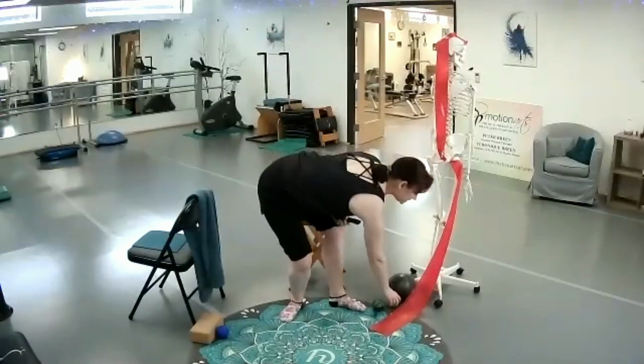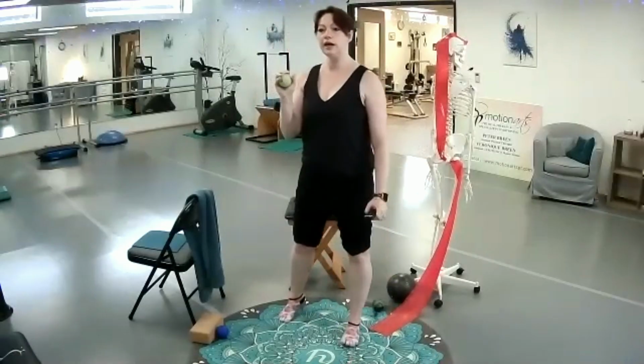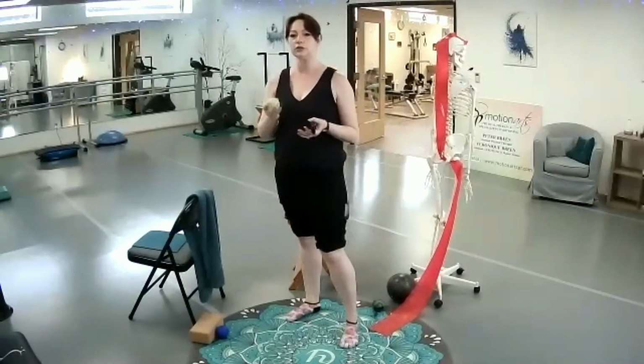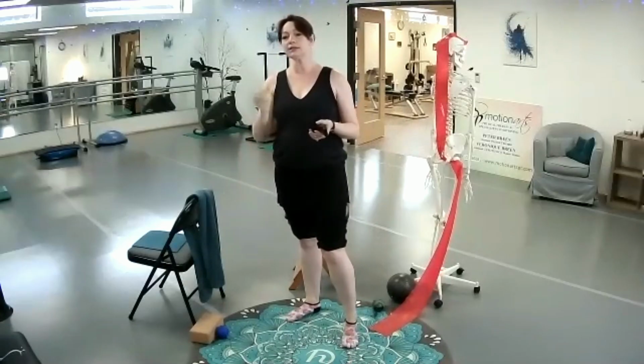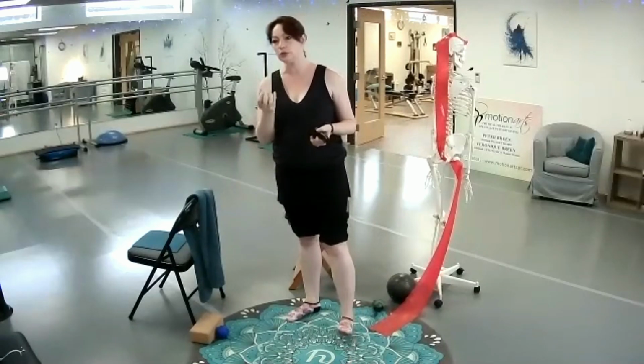So we're going to start with taking one of the bowls, and I have different grip bowls now. So if you're interested in using the ones that are more rubber than the blue ones, I have those now available also in the studio.